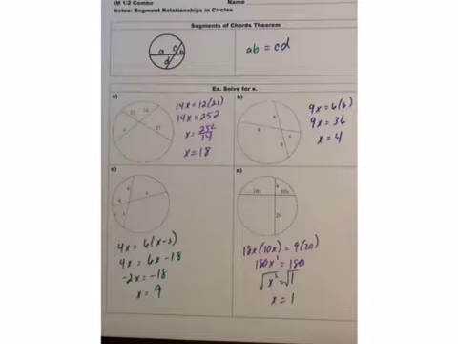So looking at our first example A, we have this chord right here with the X and the 14, and then we have the second chord with the 12 and the 21. So we get 14 times X equals 12 times 21. 12 times 21 is 252. 252 divided by 14 is 18.